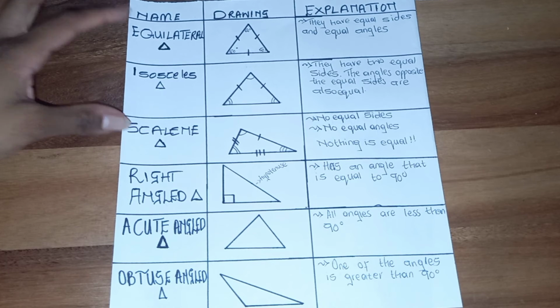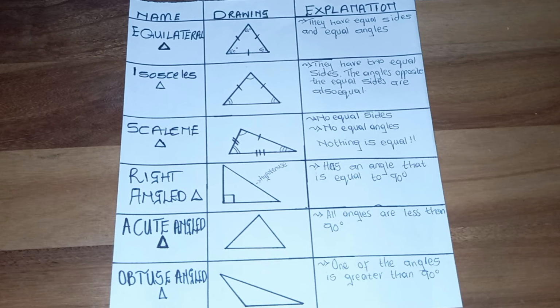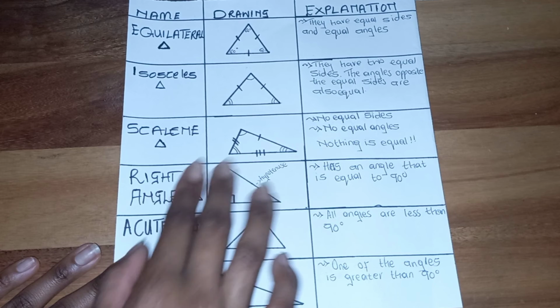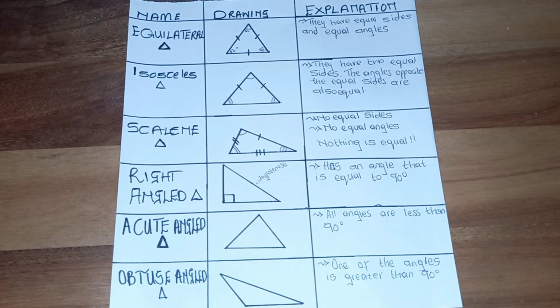So basically these first three are characterized by the sides and the angles, and these last three are characterized by their angles. So we have an equilateral triangle in which all the sides are equal and all the angles are equal to the value of 60 degrees. An isosceles triangle in which two sides are equal and the angles opposite these two sides are also equal, which are usually the base angles. So as you can see, these two sides are equal, meaning that these will be the base angles, and the base angles are equal. Then we have a scalene triangle in which no side is equal to the other and no angle is equal to the other.